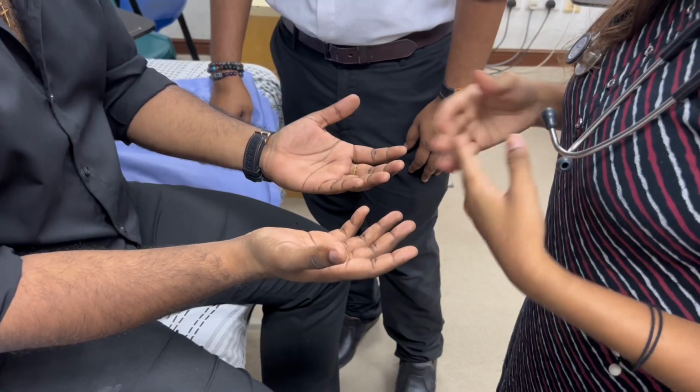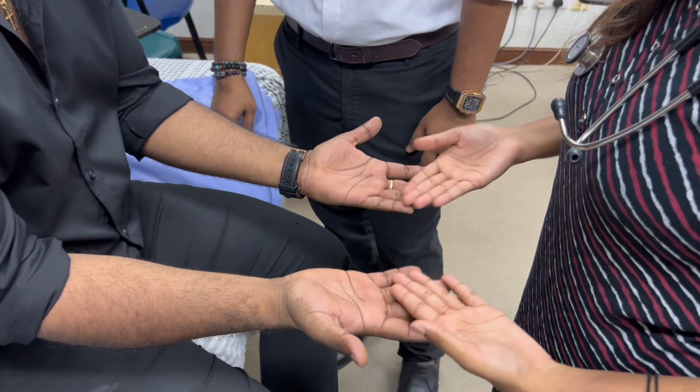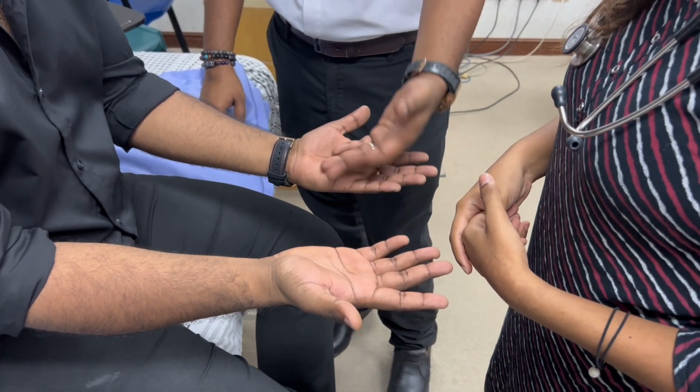Then inspect also for periorbital chemosis. What's the easiest way to look for chemosis? What do you do after a breakup? You cry. Watery eyes. Just look if there are any watery eyes. Next, we have to check the hands, whether the patient is having any sweaty palms or not. So look and also touch to see if it's sweaty.